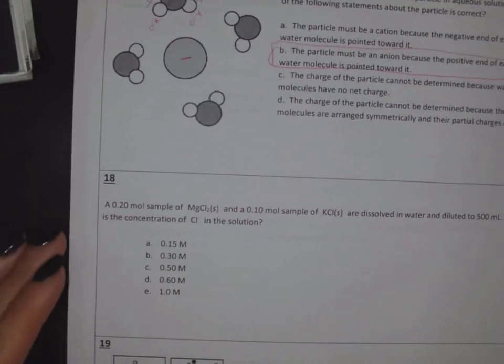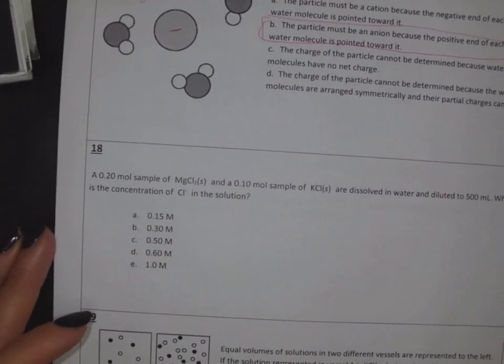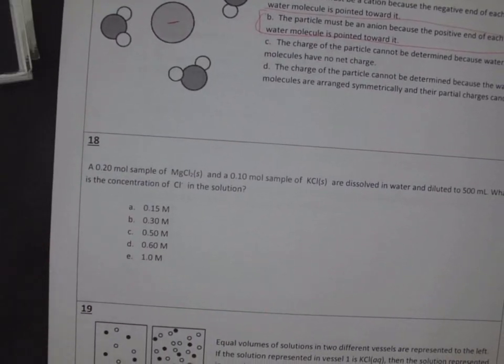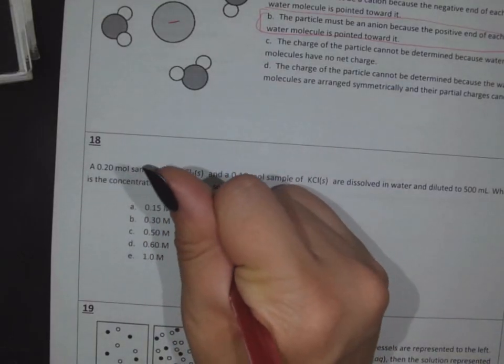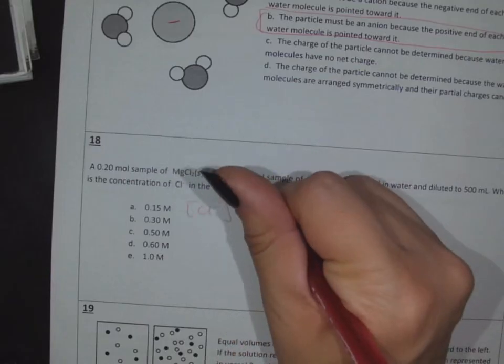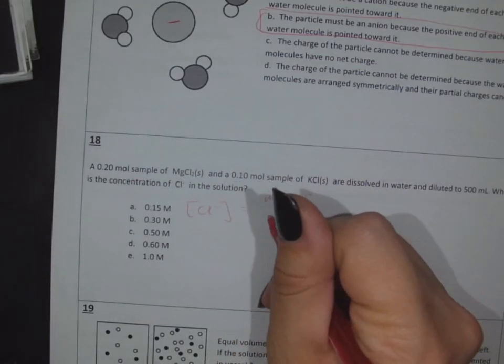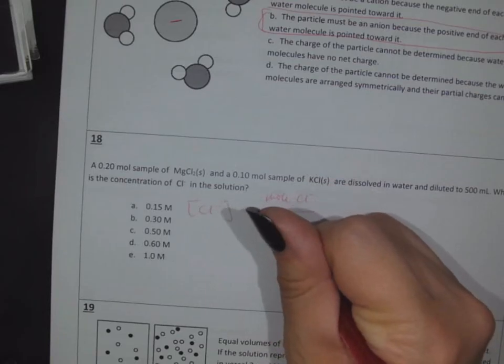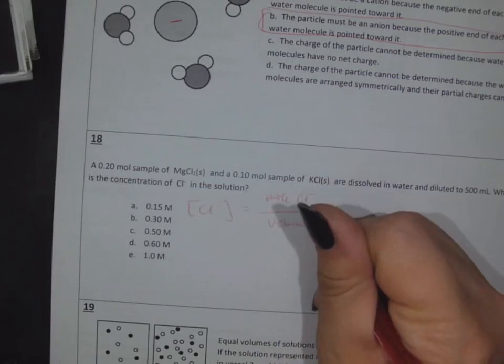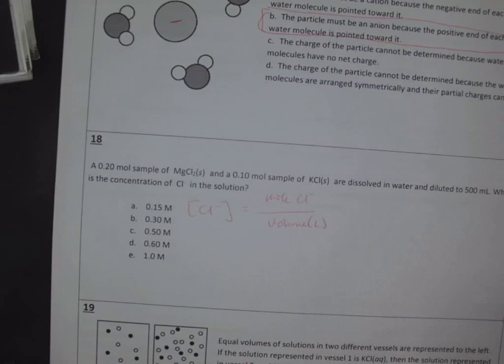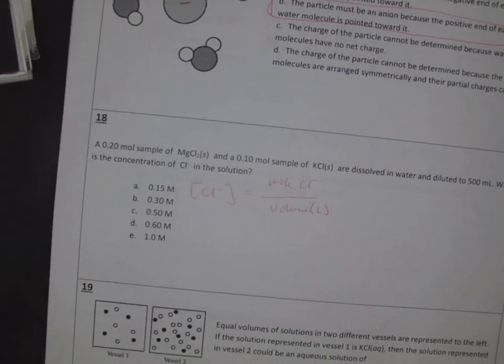18. A 0.2 mole sample of magnesium chloride and a 0.1 mole sample of potassium chloride are dissolved in water and diluted to 50 milliliters. What is the concentration of the chlorine? Concentration is moles of the thing, so moles of chlorine ions divided by the volume total in liters. Okay, liters. So I need those two things. I need the moles of the chlorine, and I need the volume in liters.